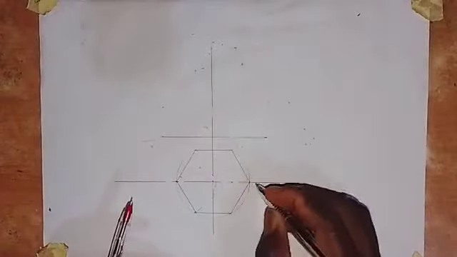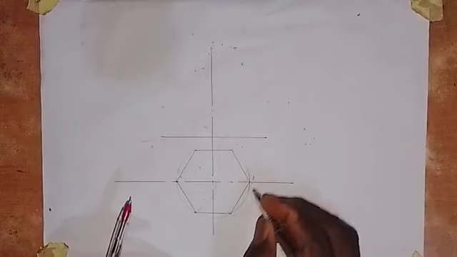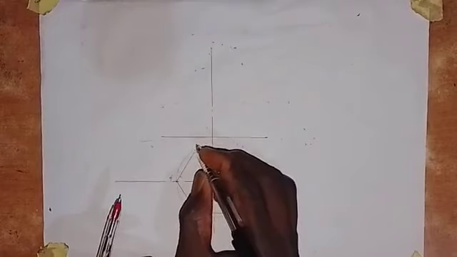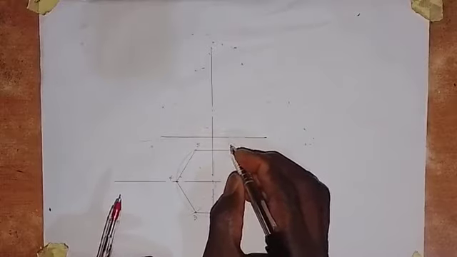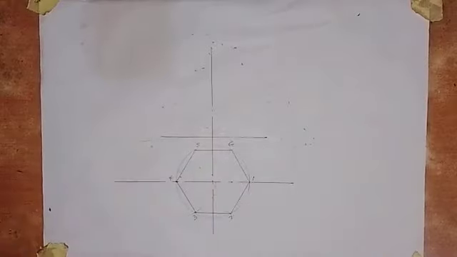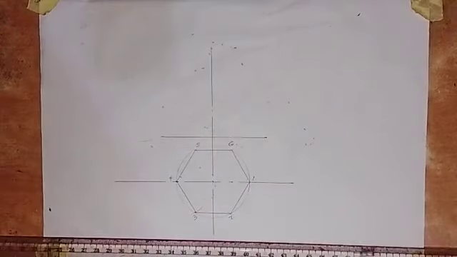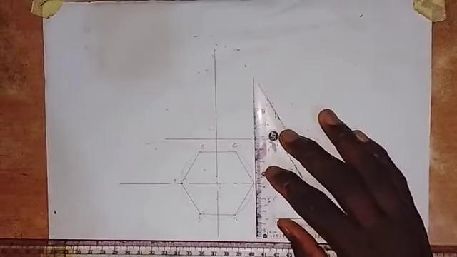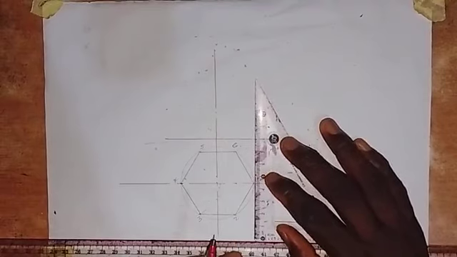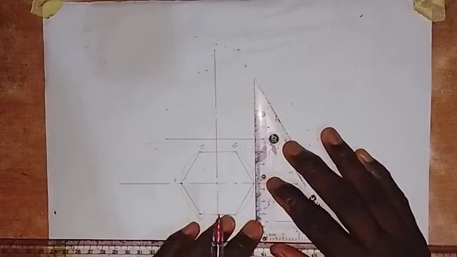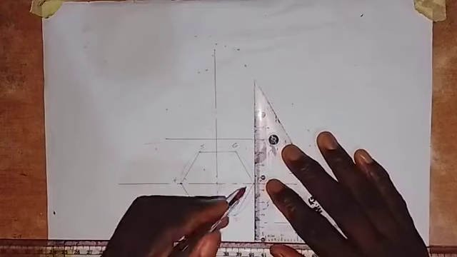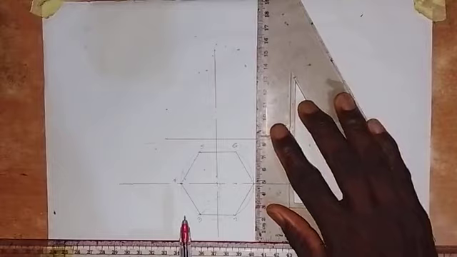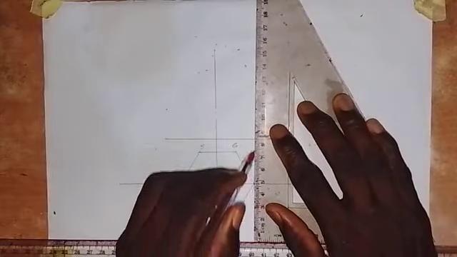Now, let's just number the points on the hexagon. This is point 1, this is point 2, this is point 3, this is point 4, this is point 5, and this is point 6. Now we are going to draw a vertical line. From this point 1, we draw a vertical line to touch the horizontal line. So it goes up. Let me use this set square. Okay, so from this point, draw a vertical line to touch the horizontal line.